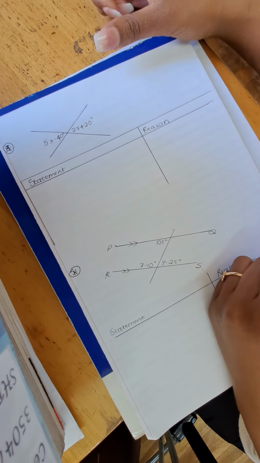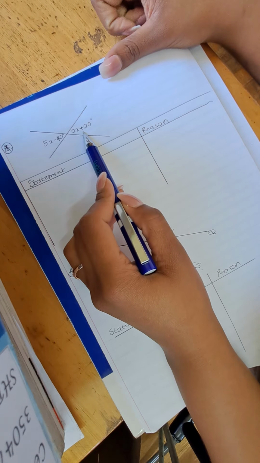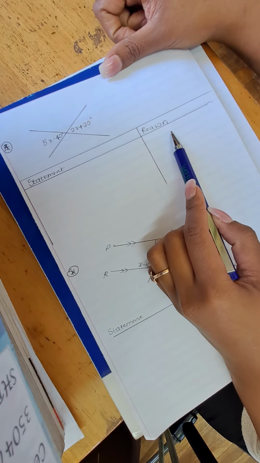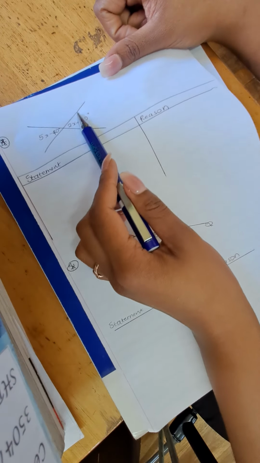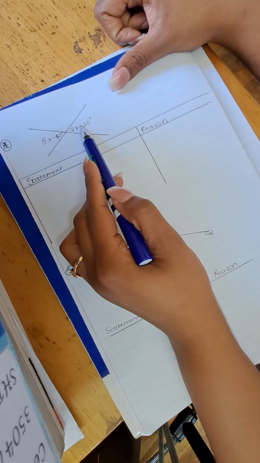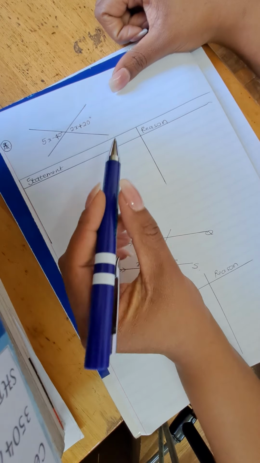So you are given 5x minus 40 degrees and 2x plus 20 degrees. Obviously, you need to have a statement as well as the reason. In this case, as you can see, you have two lines that cross each other. That means this angle and this angle are equal, and we call those angles vertically opposite angles.